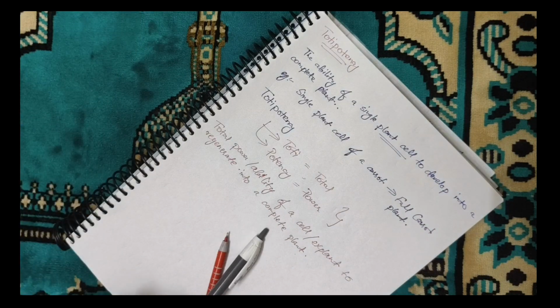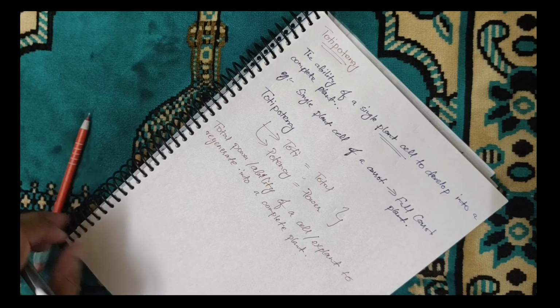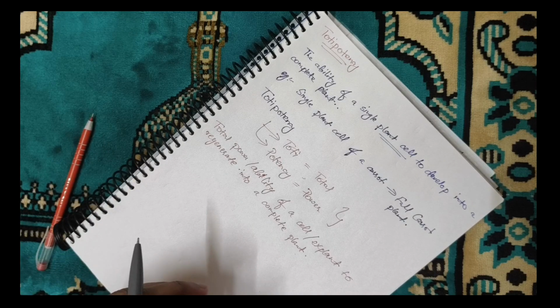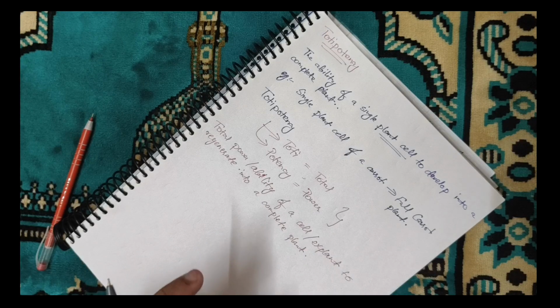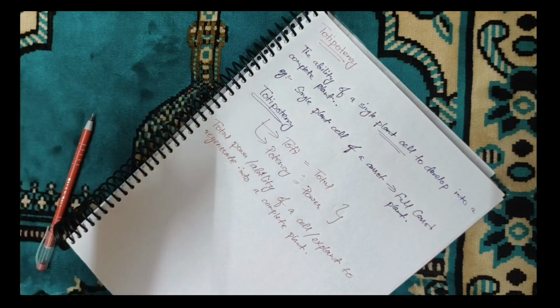Every living plant cell possesses the genetic information required to produce a complete plant. Thus, one cell can produce a complete whole plant. This property is called totipotency.